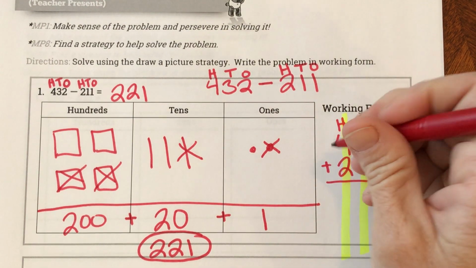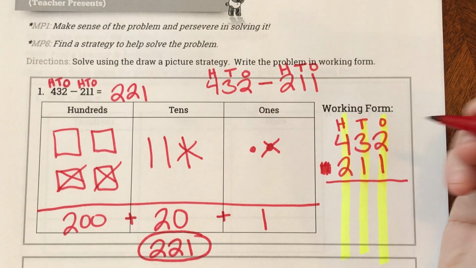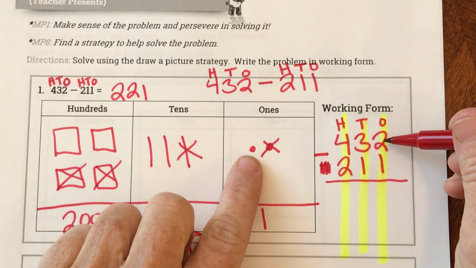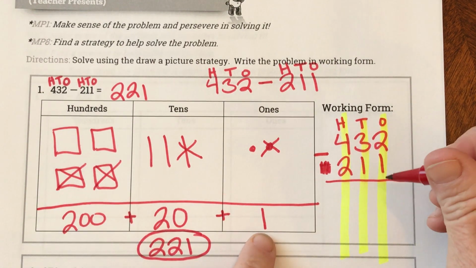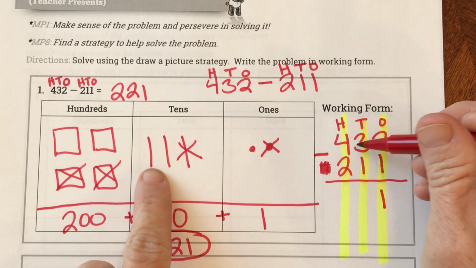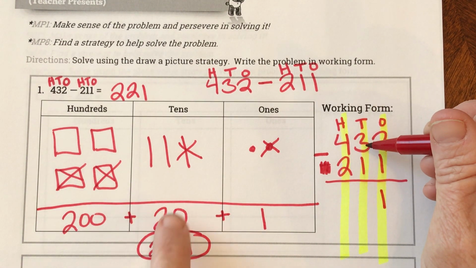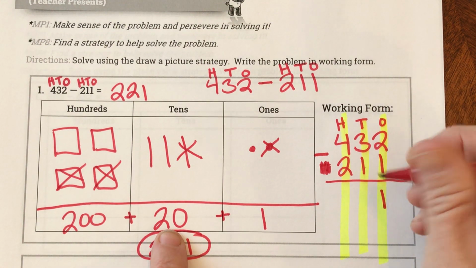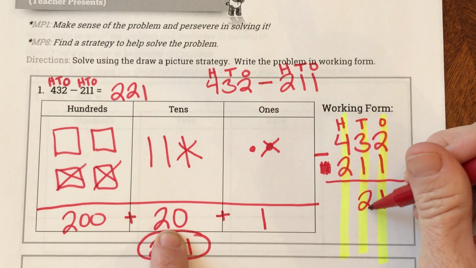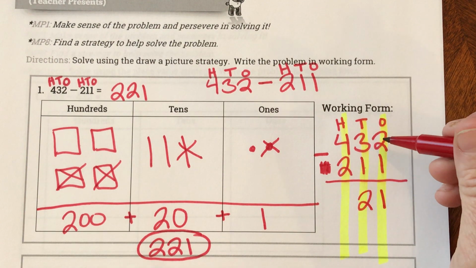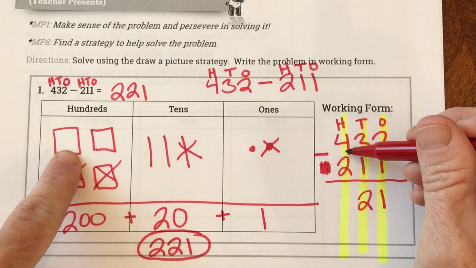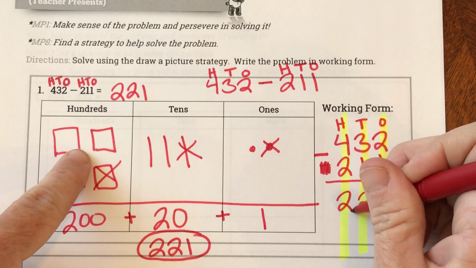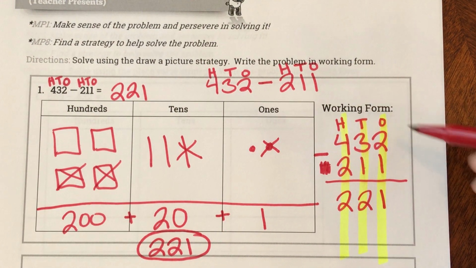Okay, so, oh, and look at my silly mistake. I put an addition sign. It's a subtraction sign. So I had the 2 ones, and when I took 1 away, I had only 1 left. I had the 3 tens, and when I took 1 away, or subtracted 1, I had how many left? 2 tens. But I'm just going to write 2 for the 2 tens, not the 20. And I had 4 hundreds. I took 2 of them away, and how many were left? 2. So this is called working form.